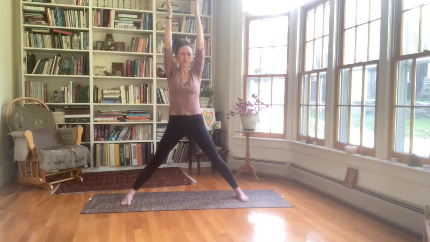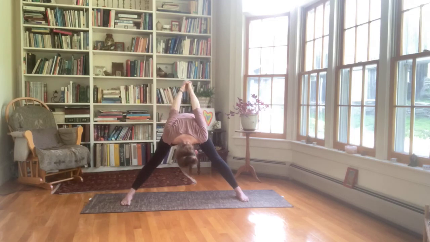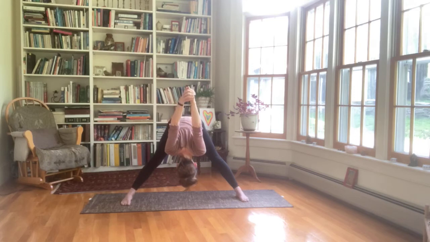We're going to go to a forward bend. Exhale, bend down the center. Take your hands behind the back. If it's comfortable, interlace the fingers and reach your hands towards the head. Otherwise, you can rest your hands on your lower back.